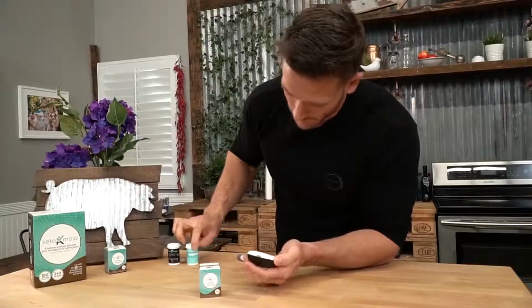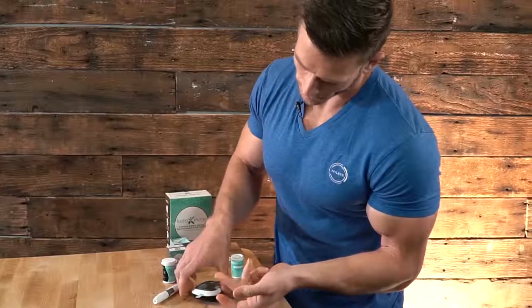You see, for example, if we were to test our ketones or test our glucose, it's going to change constantly. I could test my ketones right now and show a 1.5, showing that I'm in ketosis. And then I could test 3 minutes later and it might show a 0.7. And sometimes people get concerned. They say, my readings are all over the place.